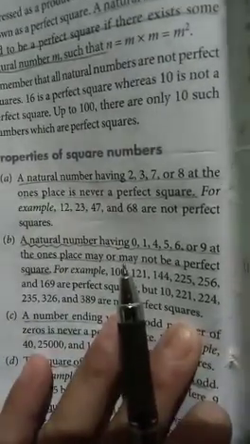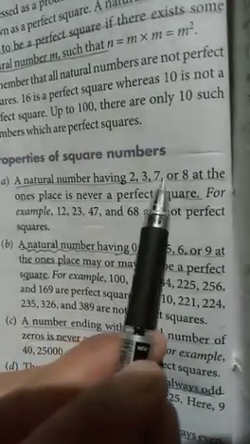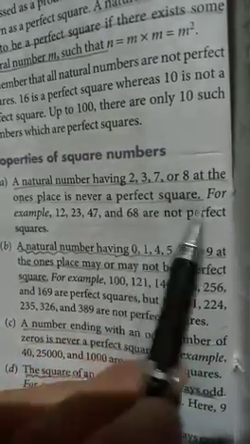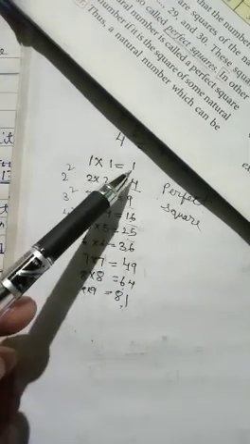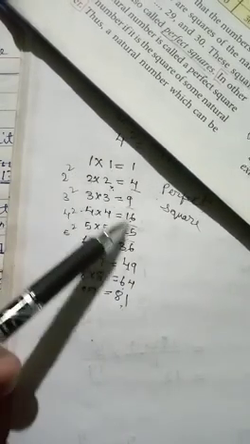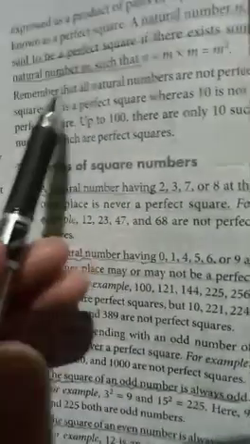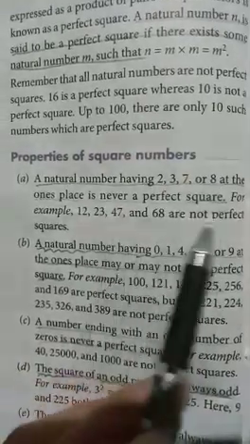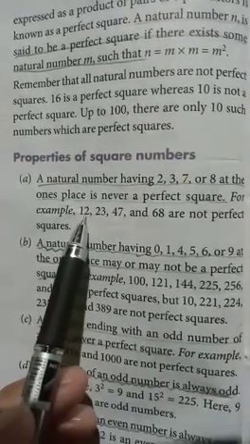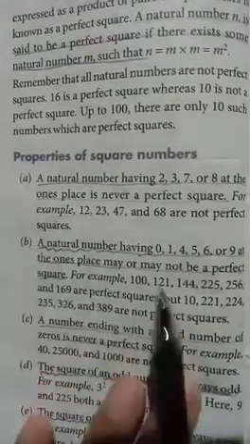So let's see the properties. If a number ends with 2, 3, 7, 8, it is not a perfect square. Clear? Because you already see here, when we multiply two same numbers, the number ends with 1, 4, 9, 6, 5, 6, 9, 4, 1. So that is why if a number ends with 2, 3, 7 or 8, remember it is not a perfect square.